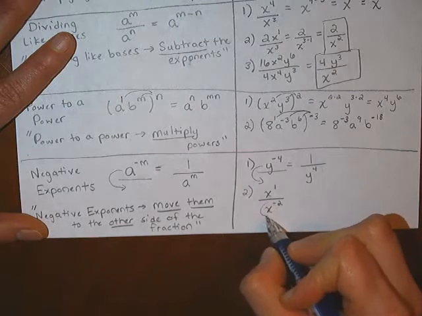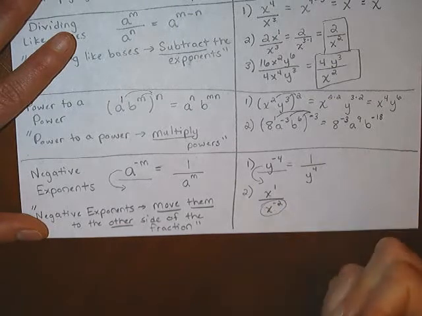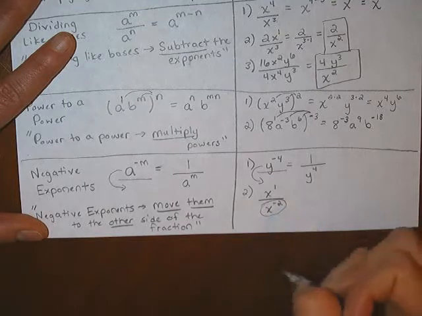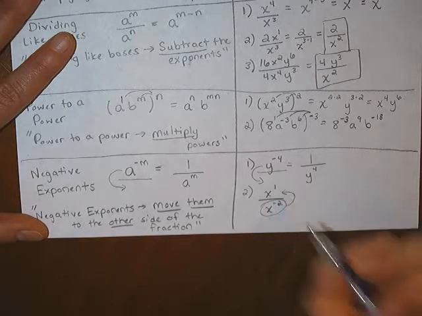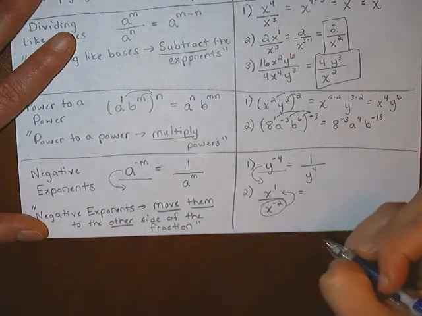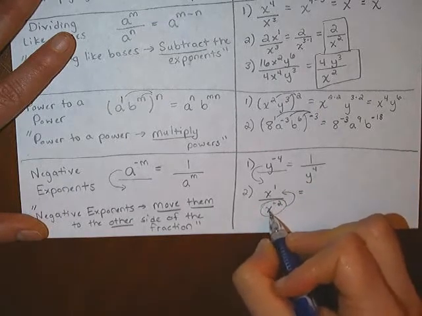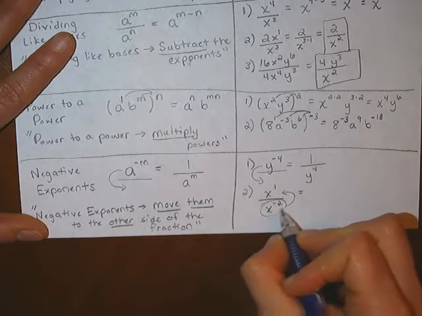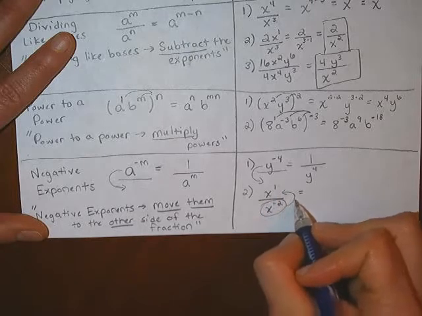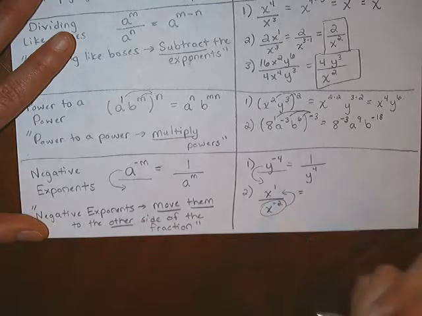So you also could, as a strategy, kind of visually, it helps you. You could actually circle the base and its exponent, and you can draw a little arrow to where you're trying to move it so that you can kind of understand what's going on there. And so when I move the base and the exponent, it will all move to the other side of the fraction. So this is a little different because it actually has to move to the top to become positive.